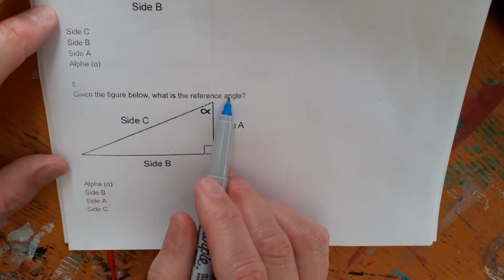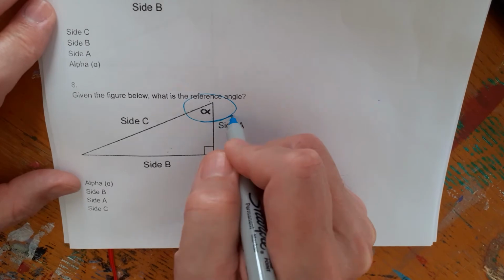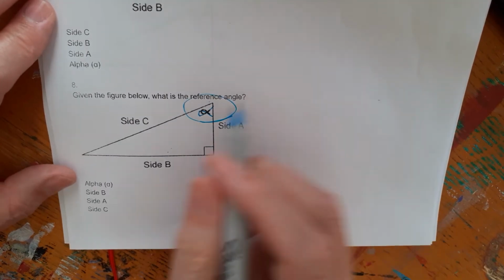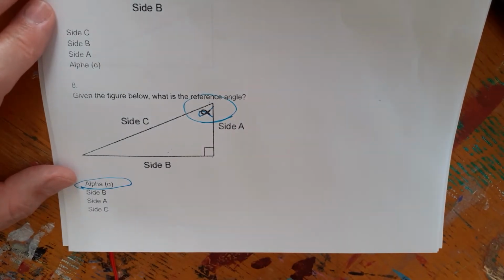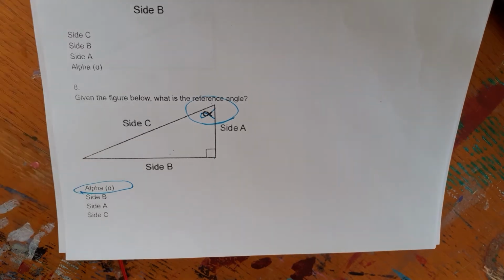Given the figure below, what is the reference angle? Now they're just trying to focus on the fact that this is an alpha, and they're trying to get us to say the word alpha, right? That's it.